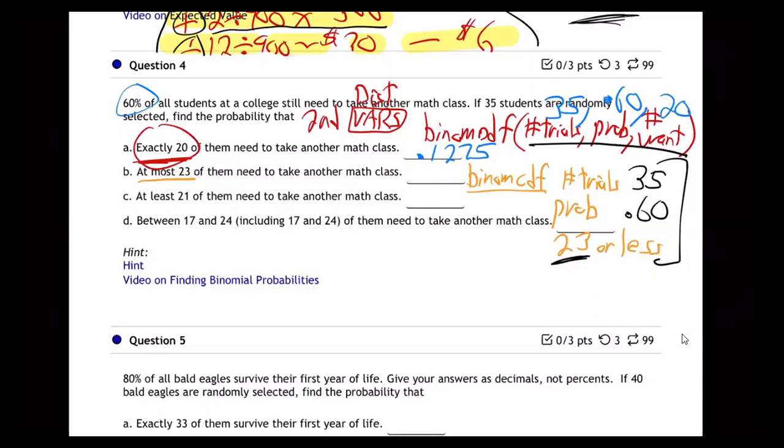Wait, Mr. Aaron, question? We would just put 23 for the X value on the calculator? Yeah, just 23. I'm just writing the "or less" to help put in your mind what it's doing, because that'll help later. But yeah, you just put in the number 23.